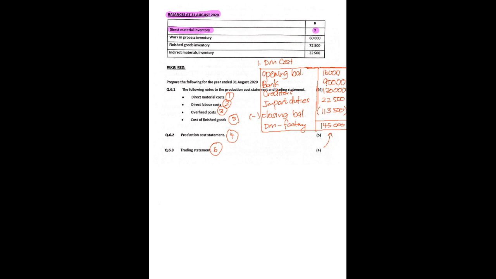Now, immediately while we're doing the direct material note, I'm going to start drawing up the production cost statement. The reason I'm drawing it up already is because for your production cost statement, you need the figures for direct material, direct labor, and so on. So it only makes sense that as you're going along, you can write in the figures so that it immediately makes sense where you got them from. You're not stuck at the end wondering where the figures came from.